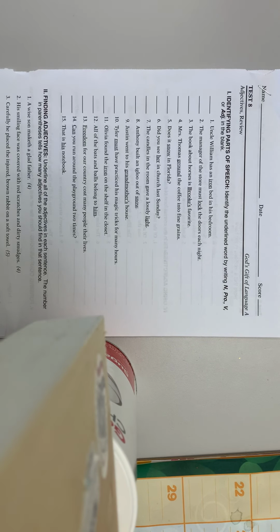Read with me, identifying parts of speech. The directions. Ready? Begin. Identify the underlined word by writing N for noun, PRO for pronoun, V for verb, or ADJ for adjectives in the blank. We're just going to do number 1, and I'm just going to go over one in each section for you. And we are going to look here. Number 1. Uncle William has an iron bed in his room.